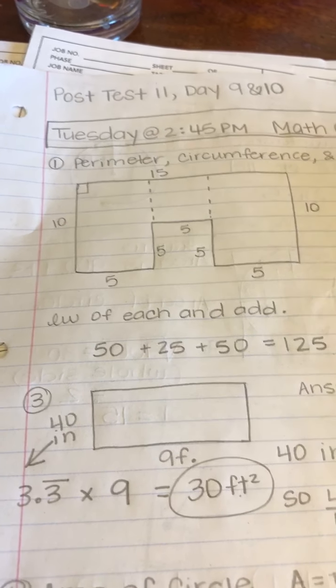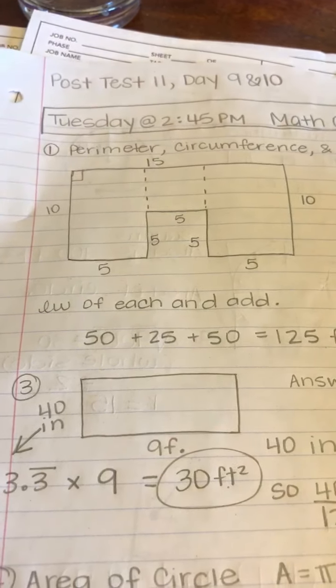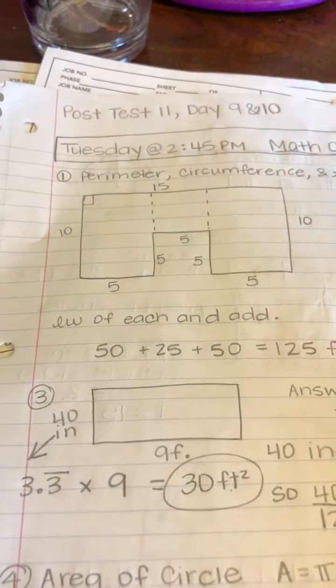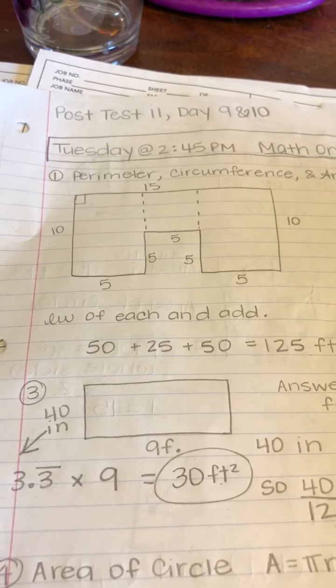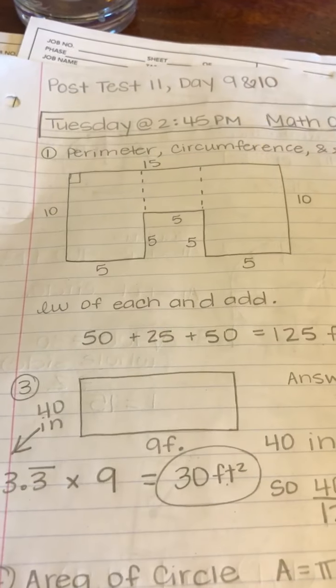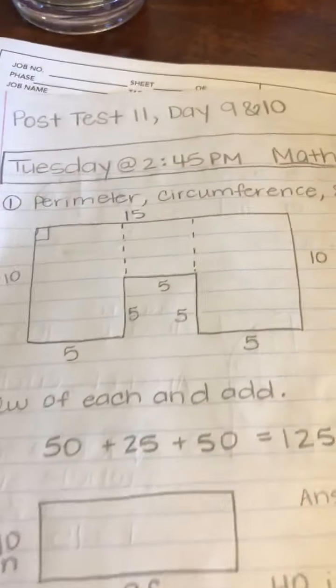All right, guys, in the last video, I'm going to talk about the post-test 11 and then the quiz. And the quiz is on circumference, area, and perimeter. And again, that's both in Unit 11 on Connexus.